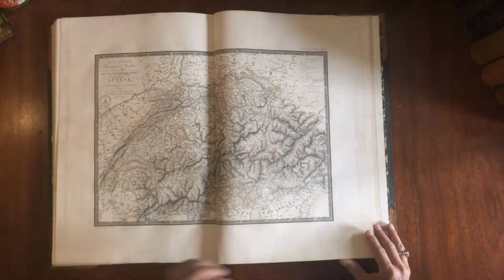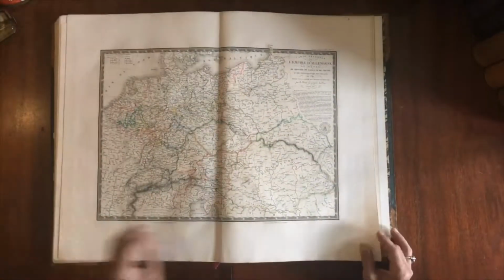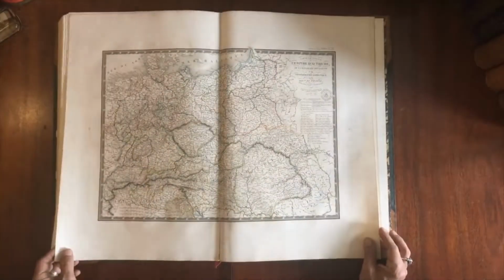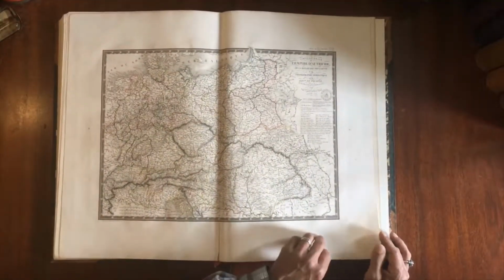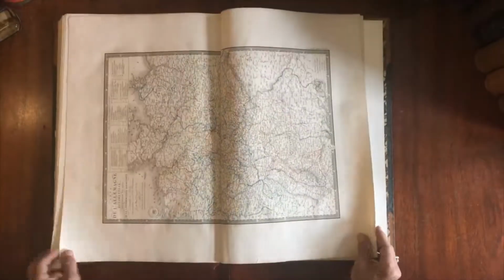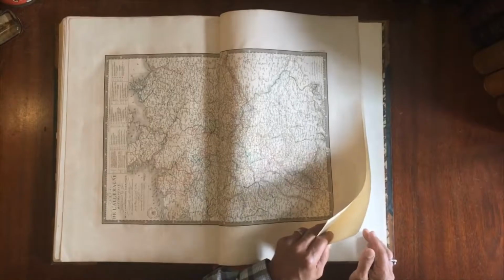Then we've got this large map here of just Switzerland, followed by this German Empire map, and this one of the Austro-Hungarian era region of Europe. And here is this map of Germany, the German Confederation, and that brings us to the end of the atlas, like so.